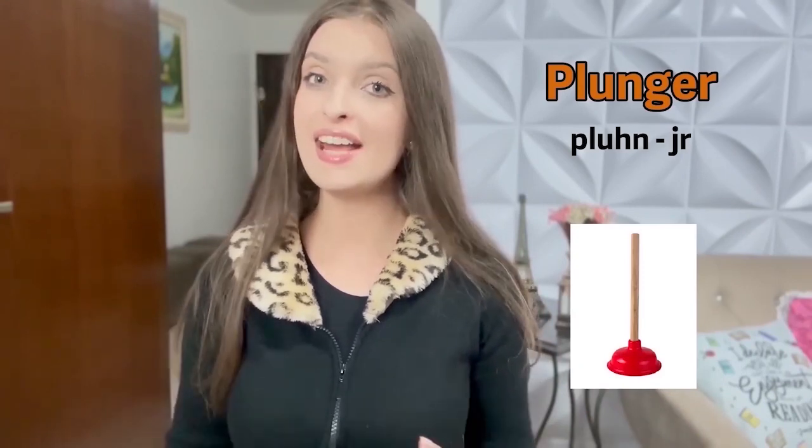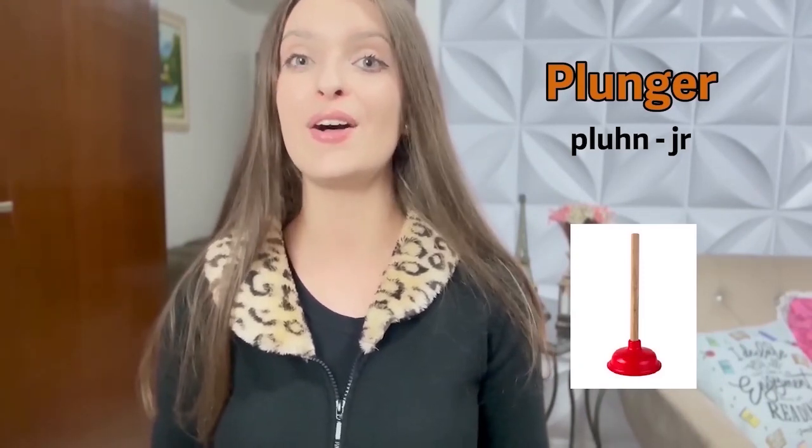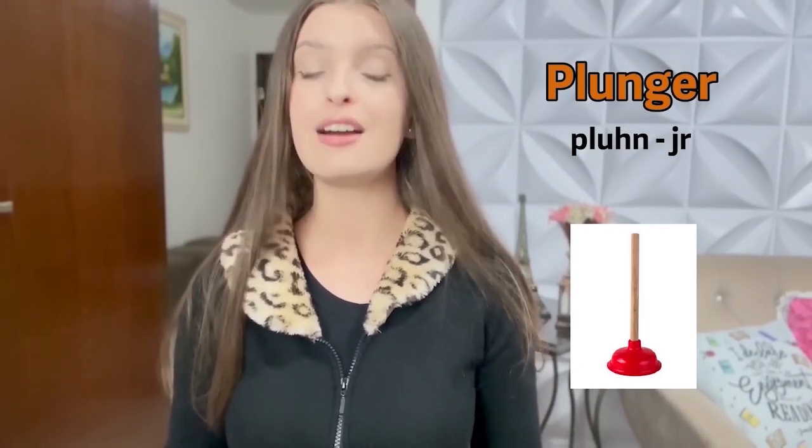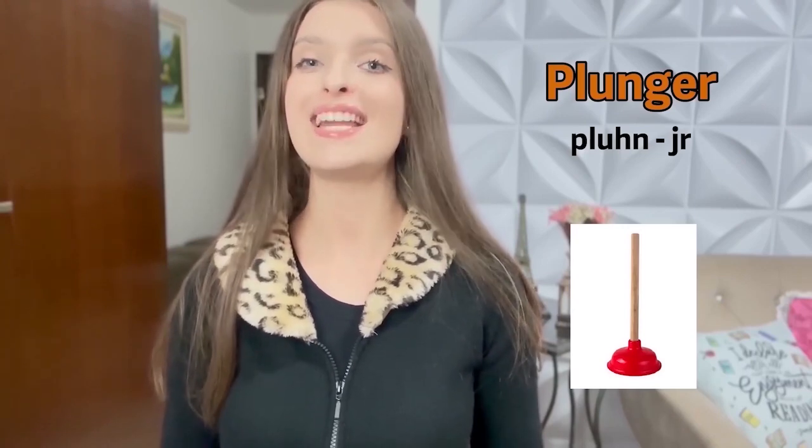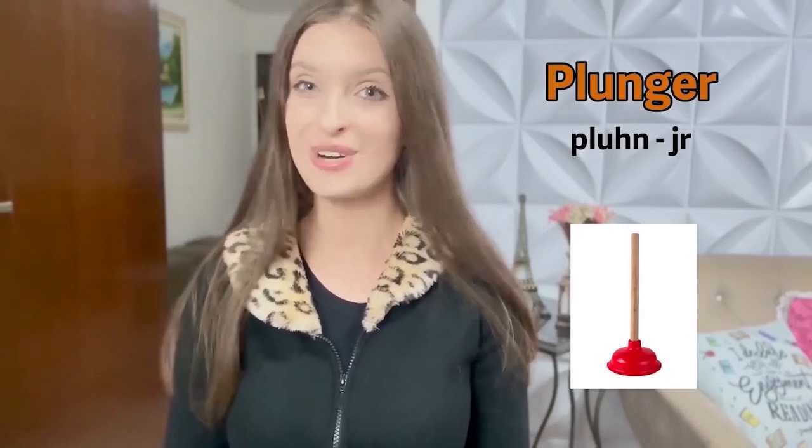This is also not correct. So this thing, this object, is called plunger. Plunger, that is another advanced word. I cannot say this thing is called plunger. I need an article. Plunger is countable. I have to say a plunger. So it's correct to say this thing is called a plunger.